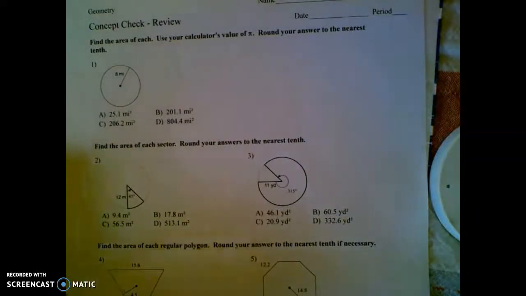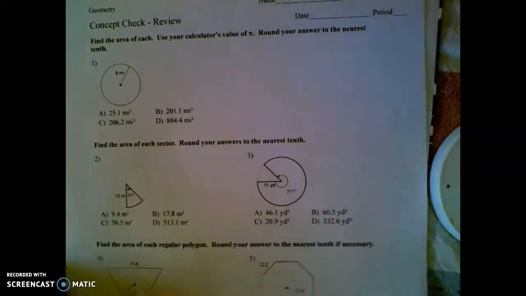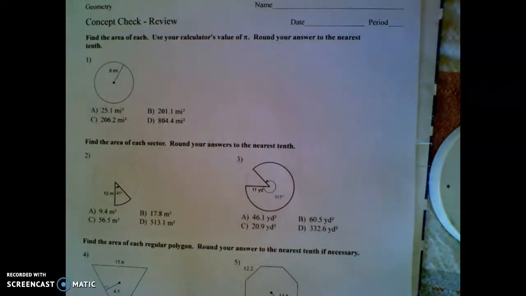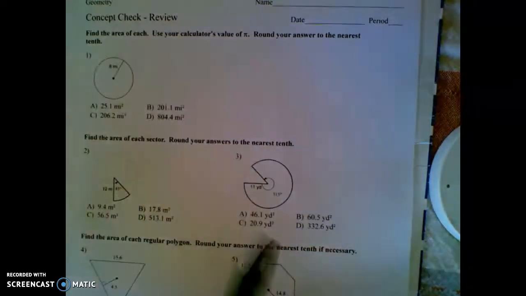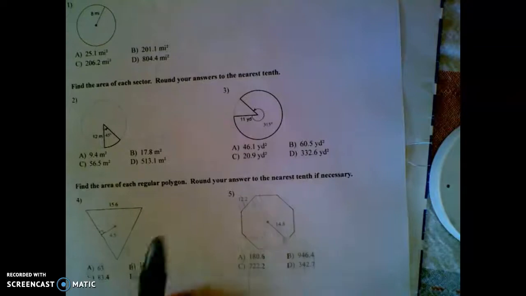Hey gang, I'm going to give you a little bit of a quiz today. It's called a concept check, and it's just going to go over the last few things that we've been covering in the last week and a half. It's going to go back to areas of circles, areas of sectors, and then areas of regular polygons.